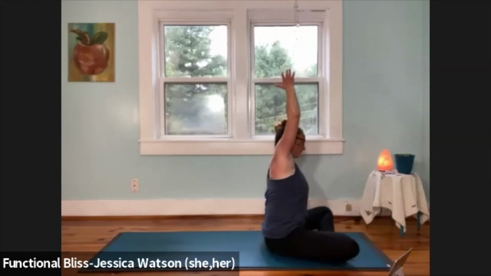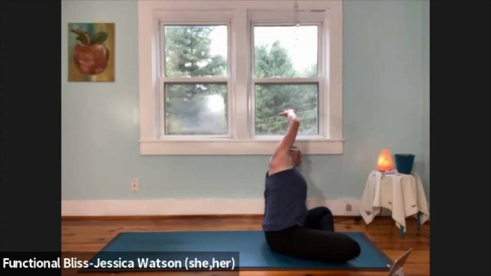Go as far as feels good to you, trying to keep the sits bones anchored. And then once you feel like you've got that big opening through the side of the body, you can feel the breath in the side of your ribs. Pull the top thumb back. Maybe look up to the sky, take a nice big breath.